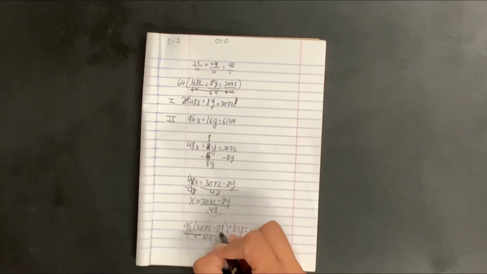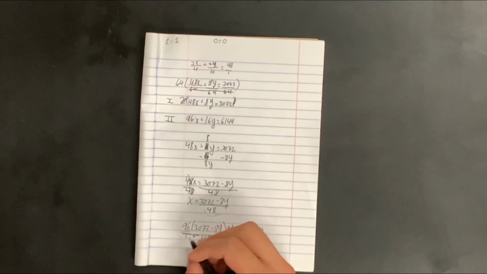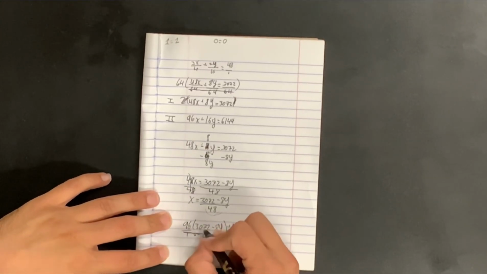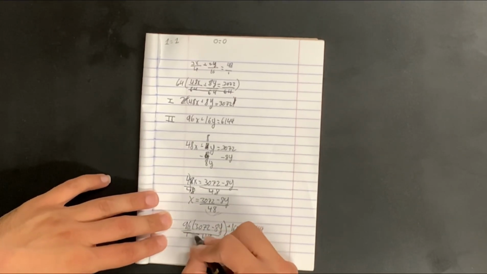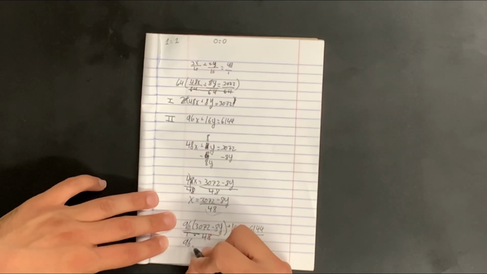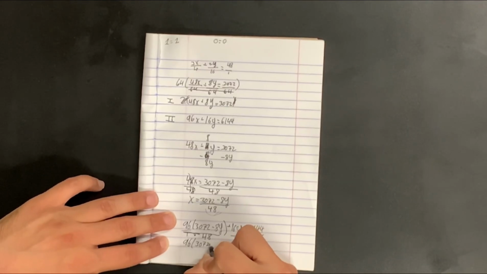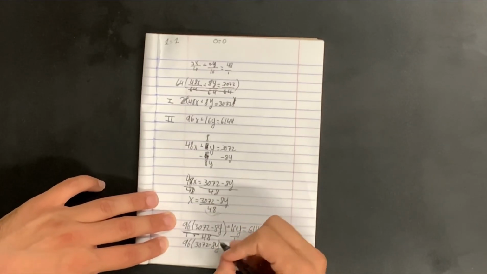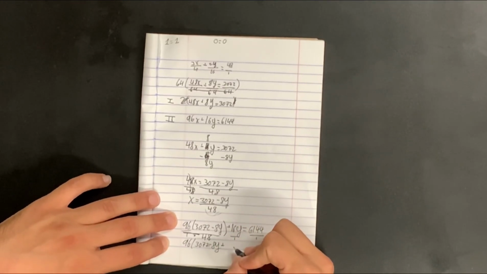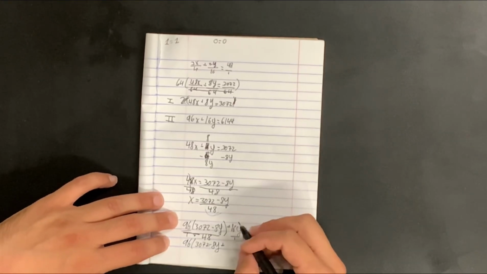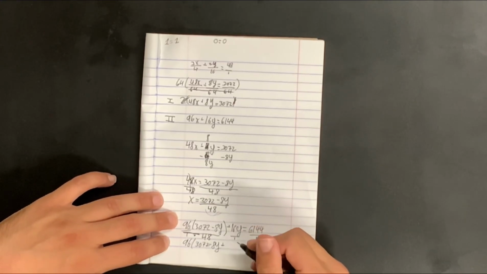So I'm going to multiply this by 48, and we're going to multiply all this by 48. If this is divided by 48, it's all equaling this. So if we multiply by 48, we get 96, open parentheses, 3072 minus 8y plus, plus we're going to multiply this part now by 4.